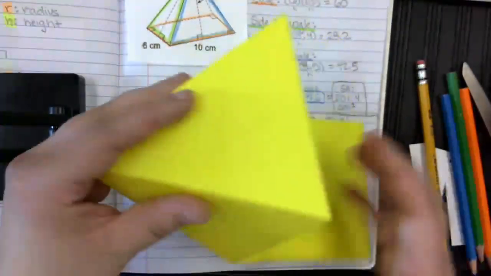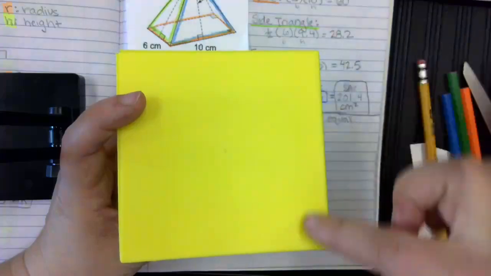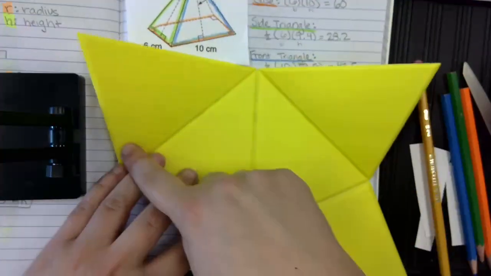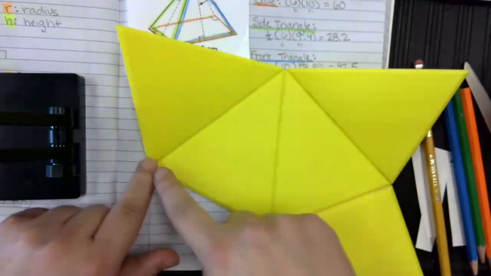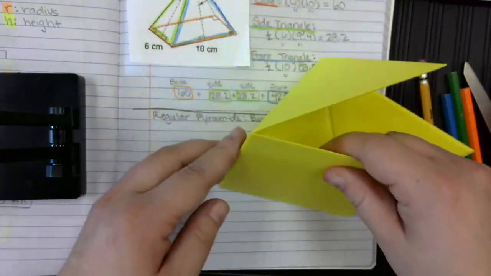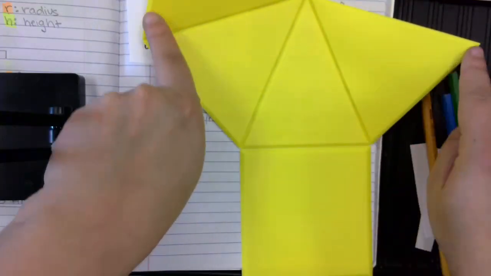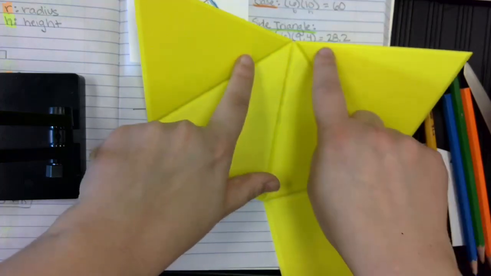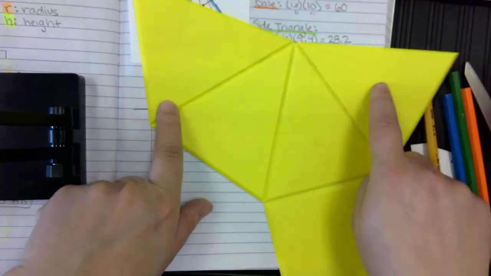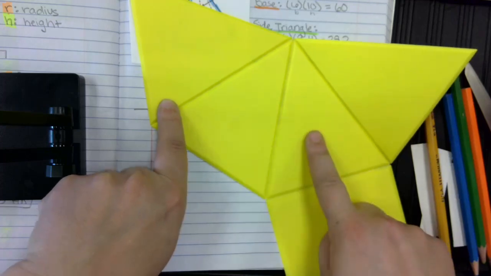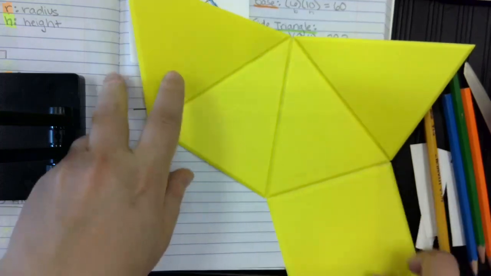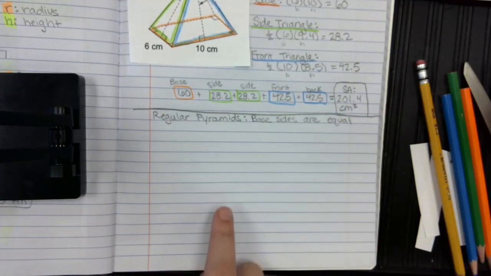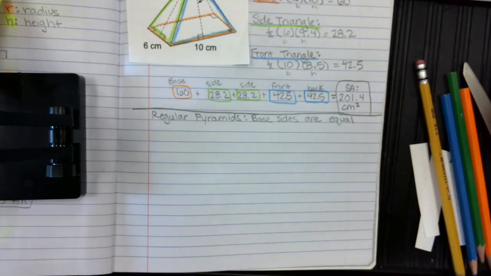Alright, so this one's a square pyramid. In this square, we have all the same sides. So when I open this up, even though my triangles kind of go around this way, all of these bases are connected to a side, and we know all the sides are the same. So all the bases of these triangles are the same, and all the heights are the same. So we have 4 triangles that are all congruent. They're all equal to each other. And because of that, we're able to use an easier formula. So for the regular pyramids, we have a formula that we can throw it into, make it easy for ourselves.